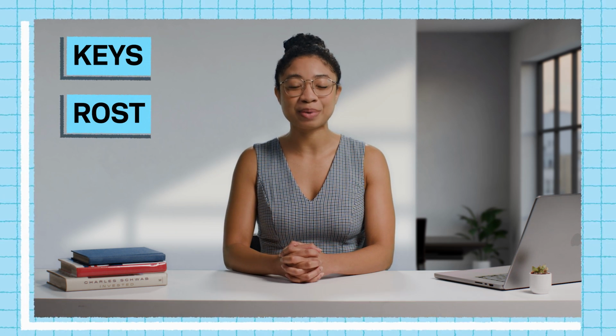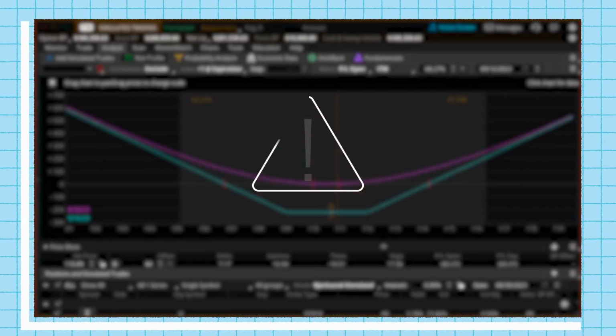To show how it could actually play out, I've placed a couple of long strangles on Keysight Technologies and Ross Stores using thinkorswim paperMoney. paperMoney allows you to place trades in realistic market conditions without risking real money. Keep in mind that this simulated performance in paperMoney does not ensure the same performance in a live trading environment.